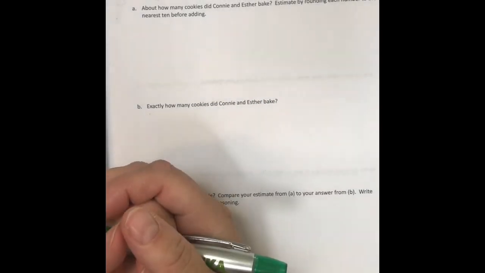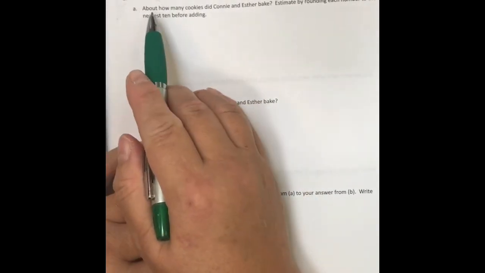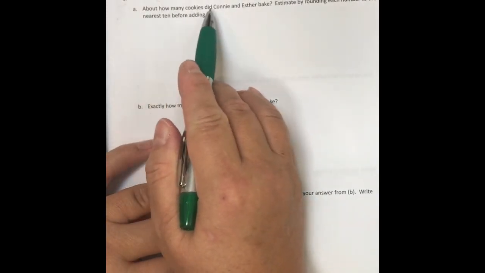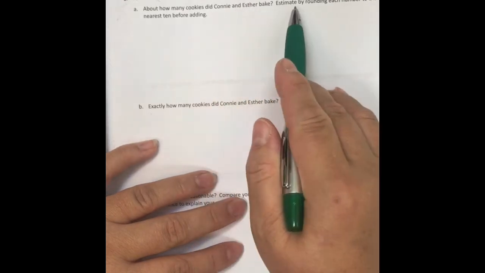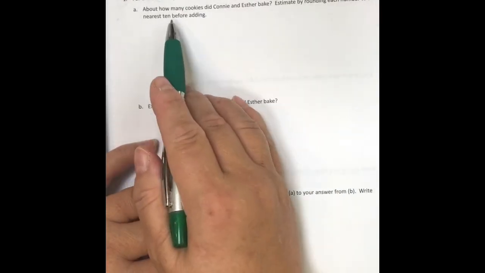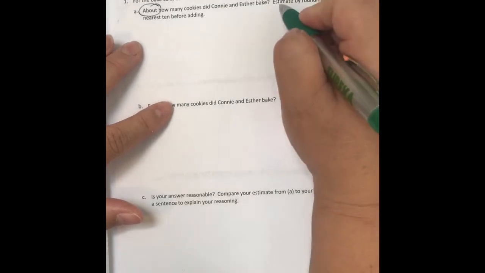Okay, so we're just talking about a bake sale here. Part A says, about how many cookies did Connie and Esther bake? Estimate by rounding each number to the nearest 10 before adding. Okay, so here's the magic word. I see the word about, and that makes my brain go ding ding, I need to round. Of course, then they tell us over here, round each number to the nearest 10.